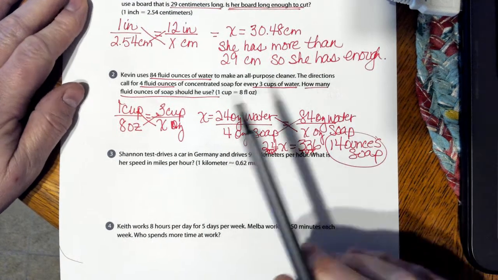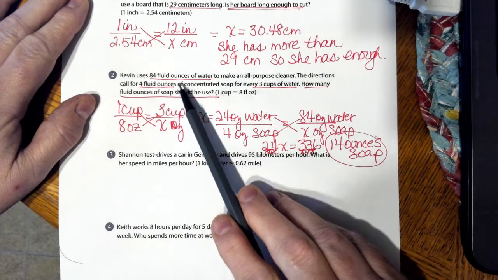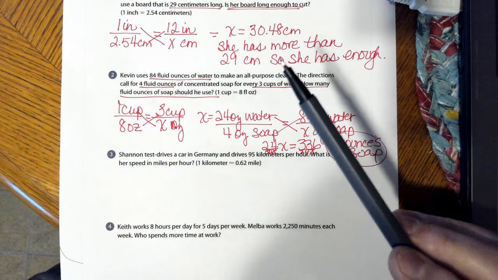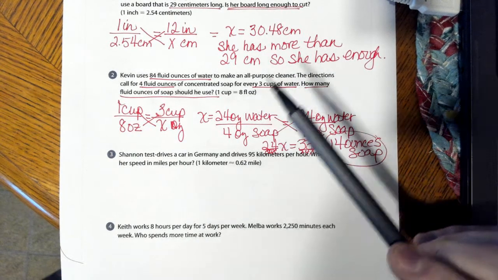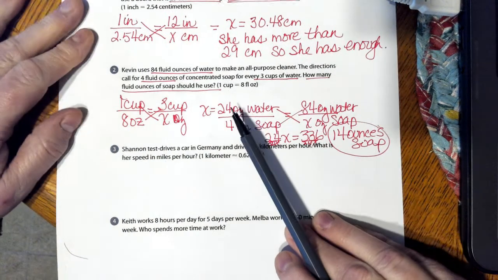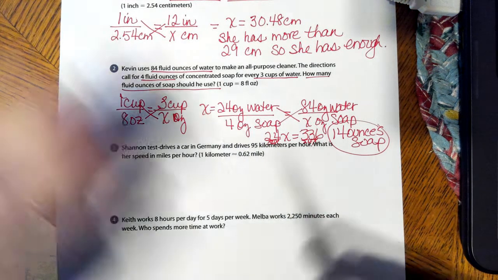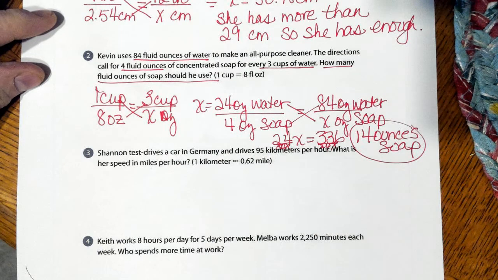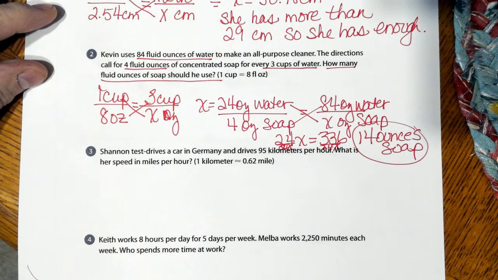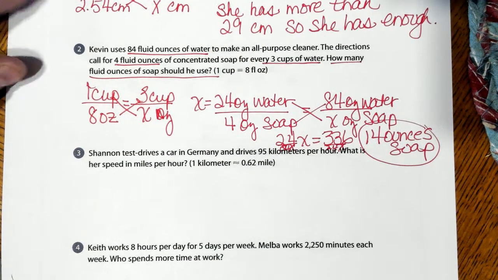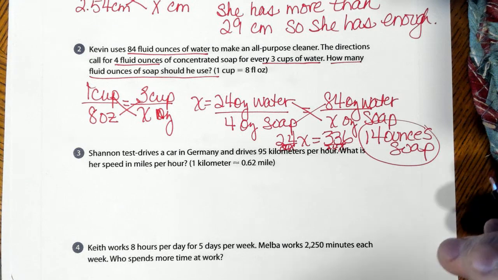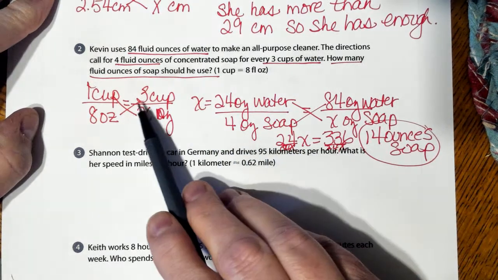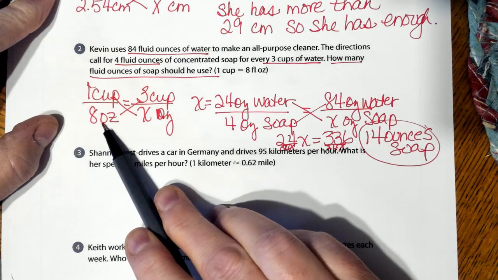On number 2, it says Kevin uses 84 fluid ounces of water to make an all-purpose cleaner. The directions call for 4 fluid ounces of concentrated soap for every 3 cups of water. How many fluid ounces of soap should he use? And they've given us the unit rate. 1 cup equals 8 fluid ounces. So we write that down first.